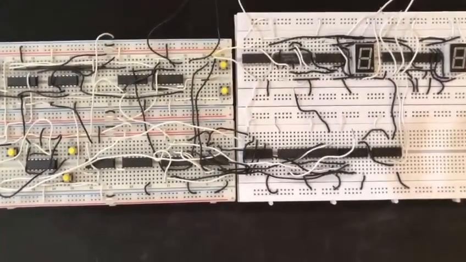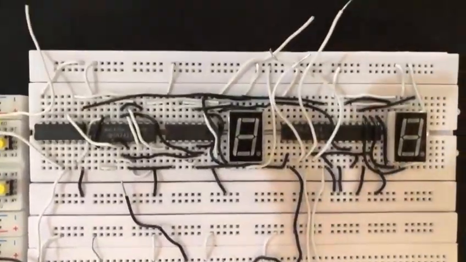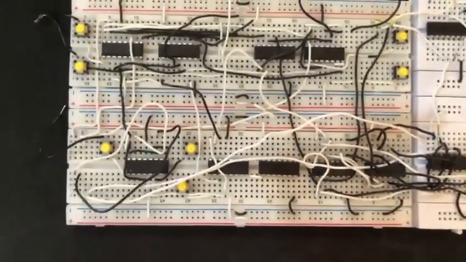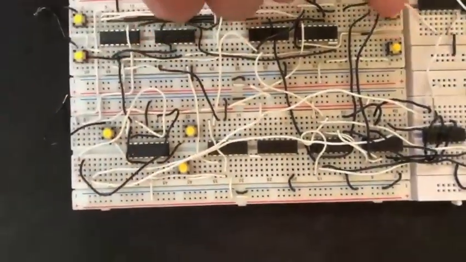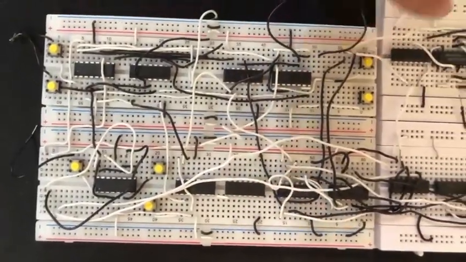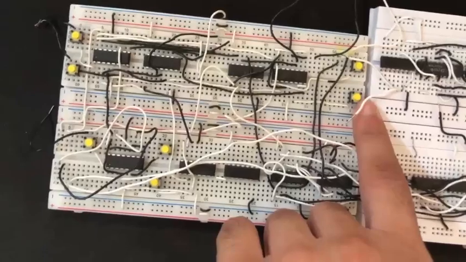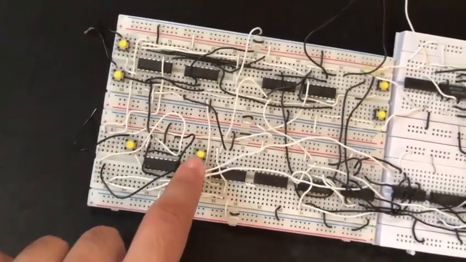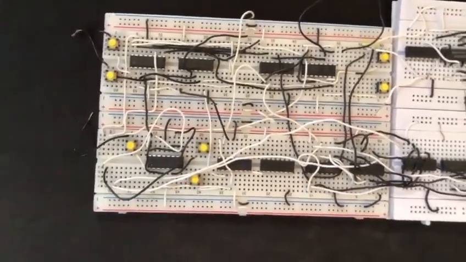I'll be running you through the implementation on the breadboard. This part right here is our priority encoder, this part right here is our directional logic, and this part right here is our display logic. Priority encoder is responsible for taking input from the user using these push buttons, of which these three are floor buttons, the ground floor, the first floor, and the second floor button, and the rest of the four are directional buttons, moving up from the first floor, moving down from the first floor, moving down from the second floor, and moving up from the ground floor.